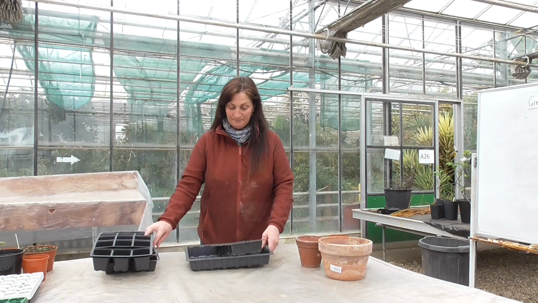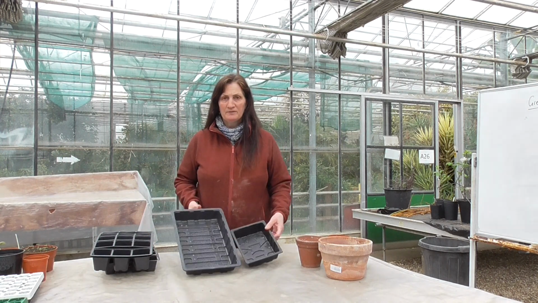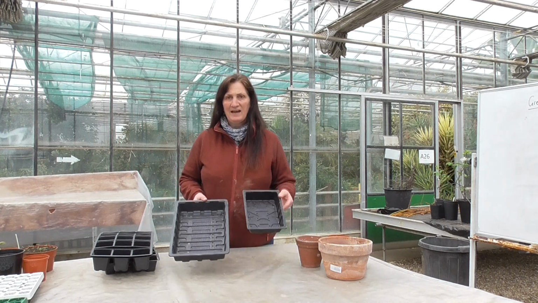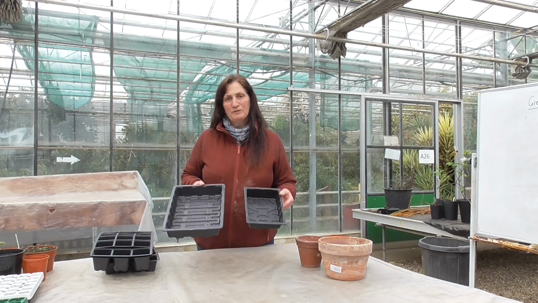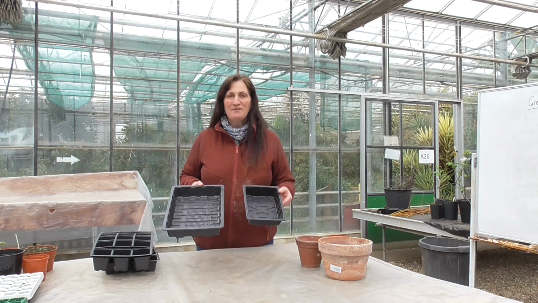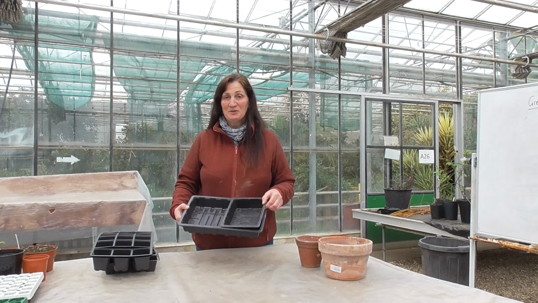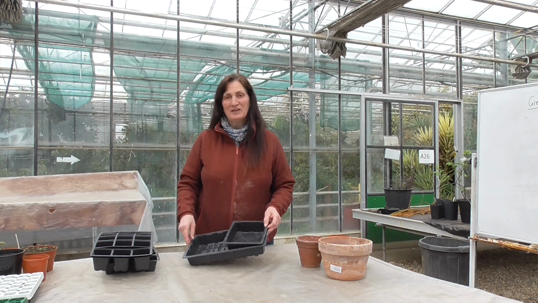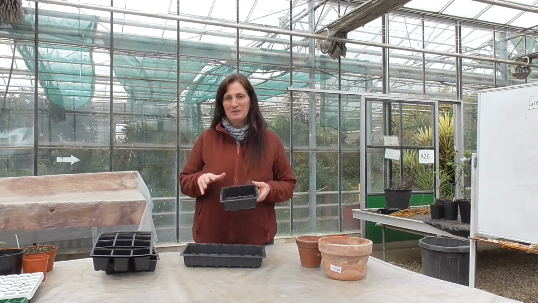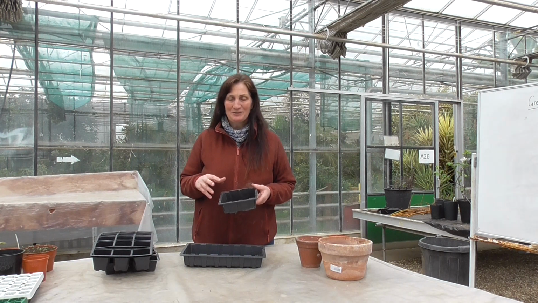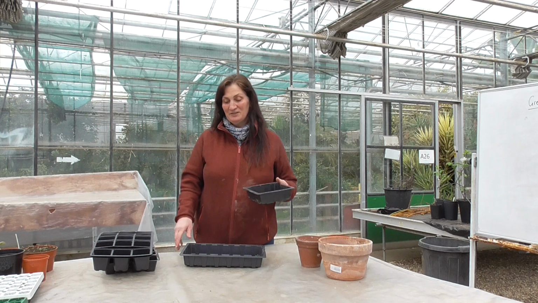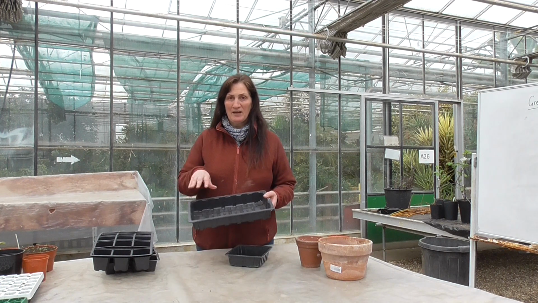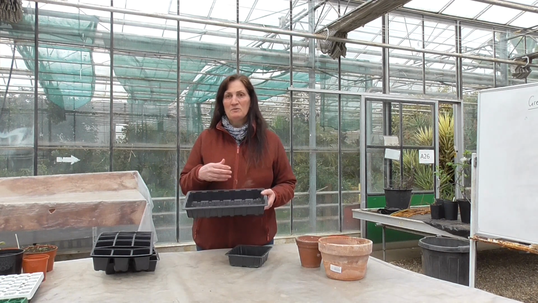So we have a couple of seed trays here. We've got one called the half seed tray and one called the full seed tray. Now the half seed tray, as you can see, is actually only half of a full seed tray. And the reason why I've shown you this one is that this is what most people, even a lot of professionals, use for seed sowing. Now the reason for that is to actually fill a whole seed tray up with seed.